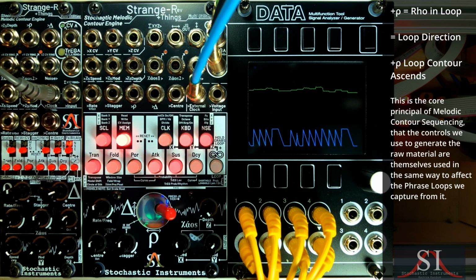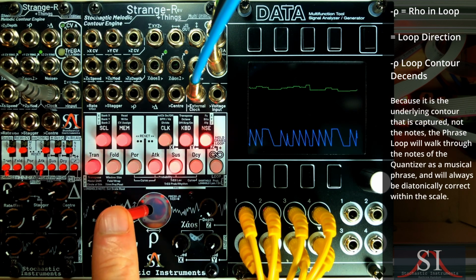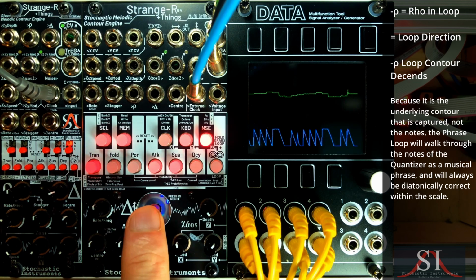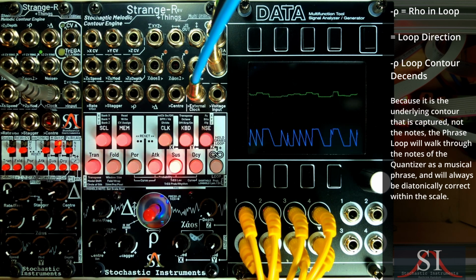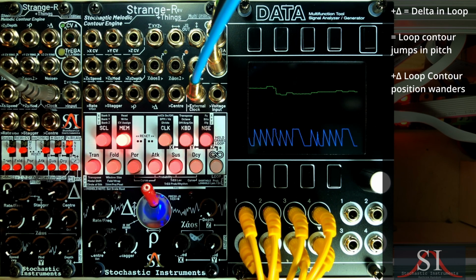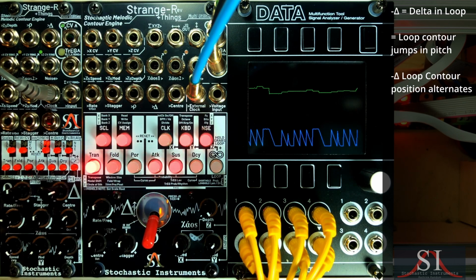We call X, Y and Z phrase loops because you can treat them as melodic motifs with Rho and Delta. Or you can just as easily have them as static EDM-style loops by leaving Rho and Delta at 0. Just as Rho walks the loop up or down the scale, Delta randomly shifts it by determining its starting position, again with the random walk or the alternating walk.